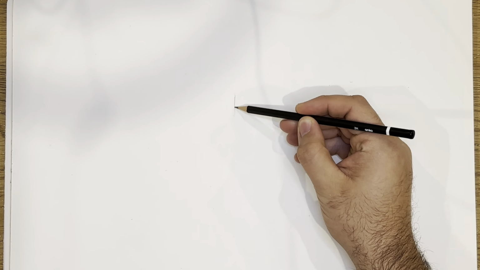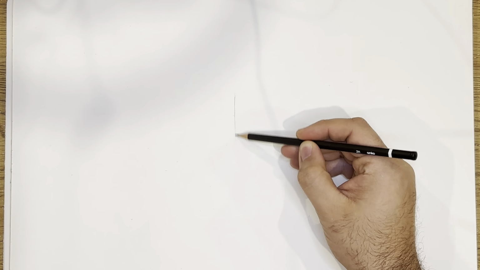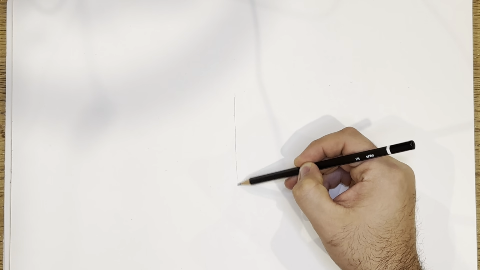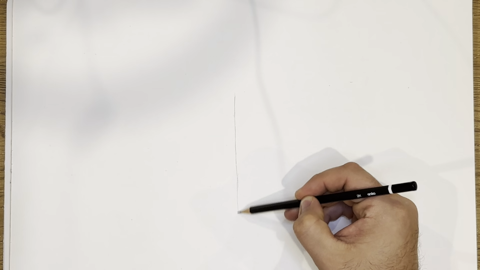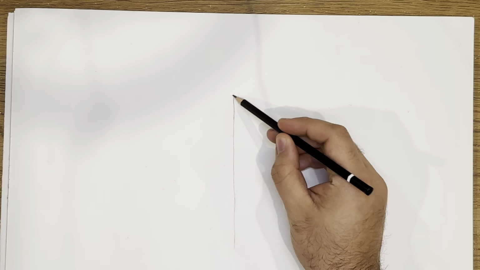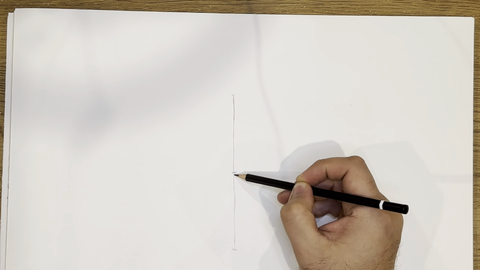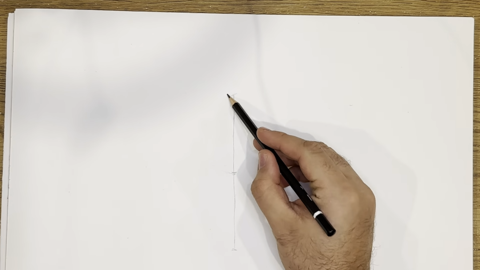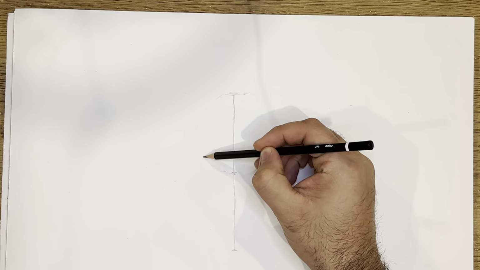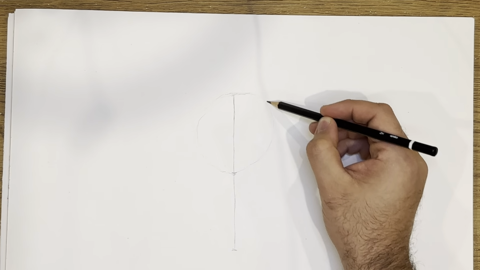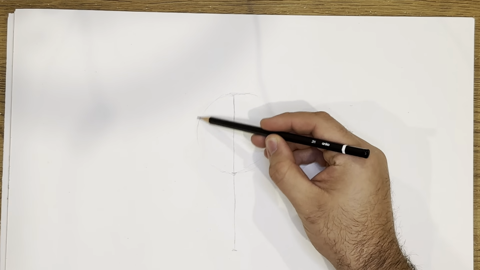In this video, I'm gonna show you how to draw faces using face proportions and trying to make it as realistic as possible. We'll start with drawing a line. As you can see on the screen, draw just a straight line. This will be our line of symmetry. Then we're gonna separate it into two halves and draw a circle at the top. It should be towards the middle of the line.